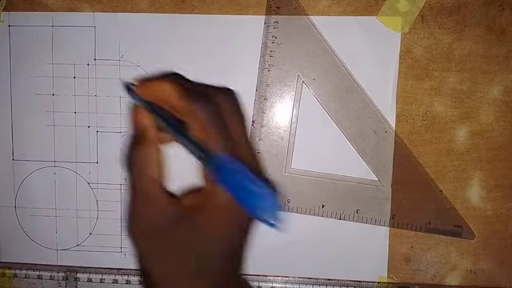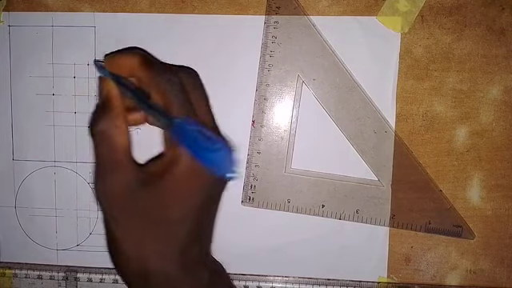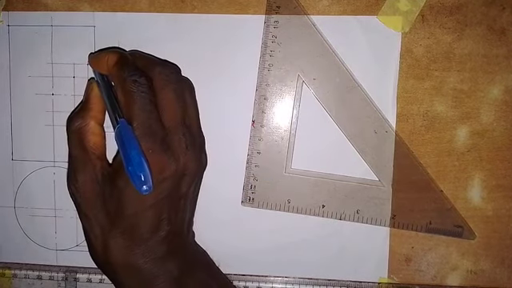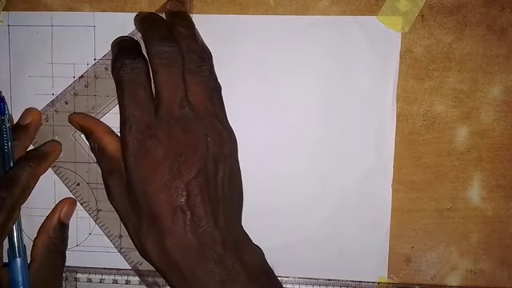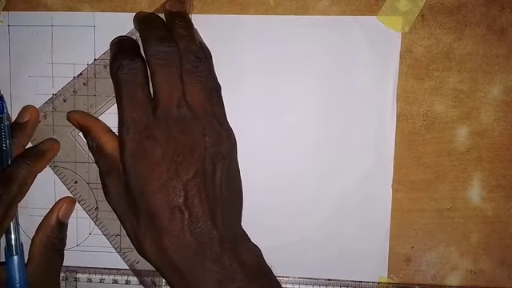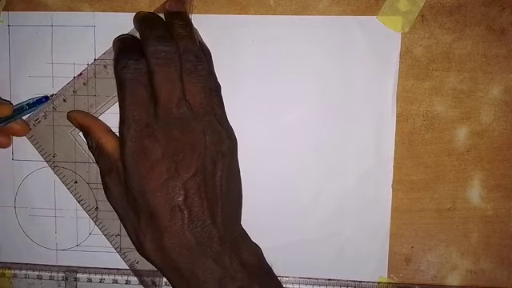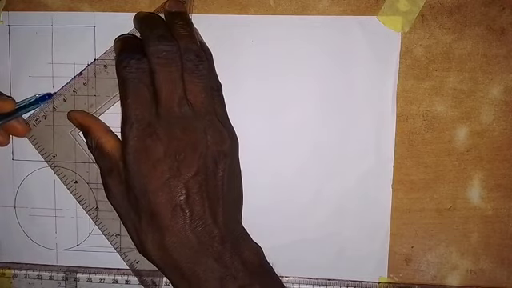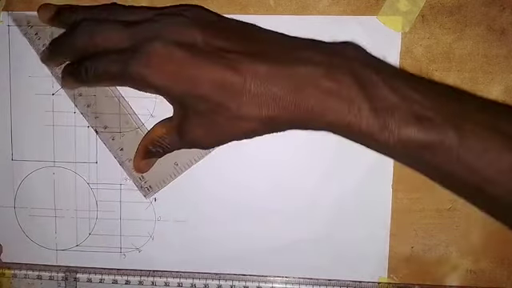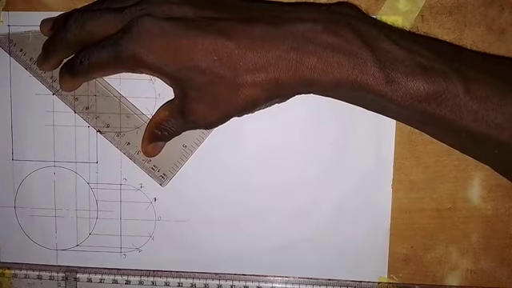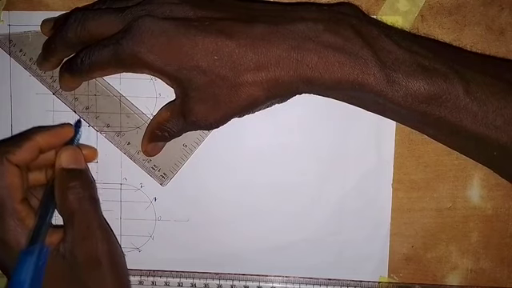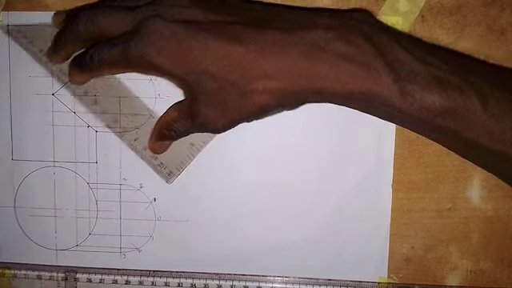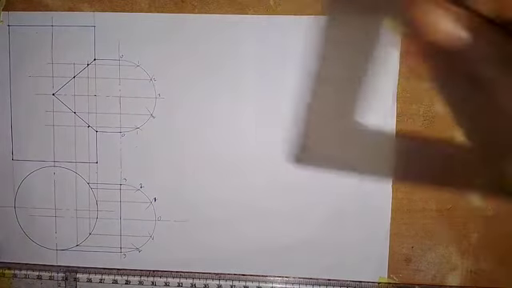So this is the curve that we are going to see on the side that is facing us. So all I need to do is, this forms a straight line, if you look at it very well. So I just need to join this together like this. Then we also have this as a straight line. So I just need to join this together like this. Okay, so this is what we see on the part that is facing us here.